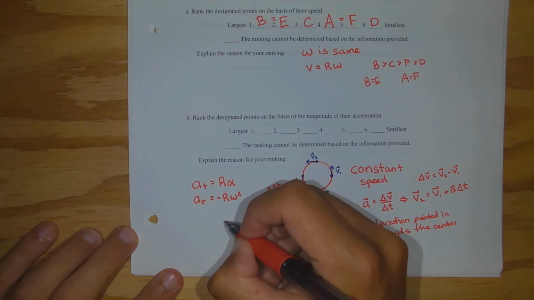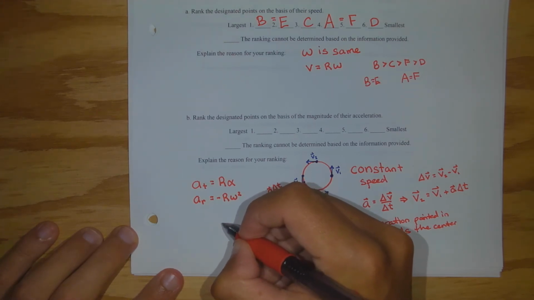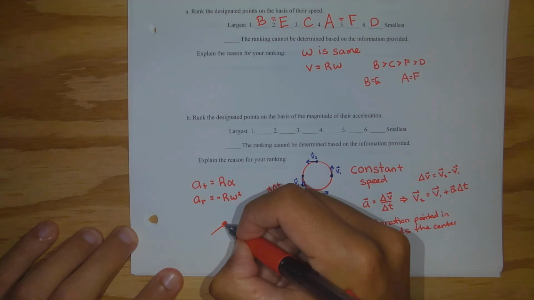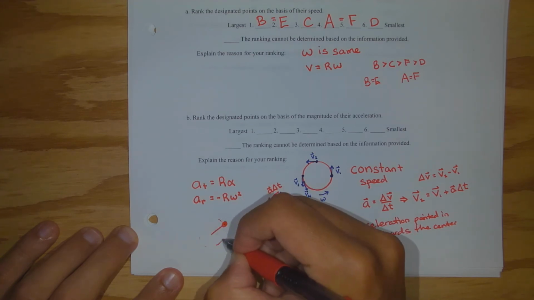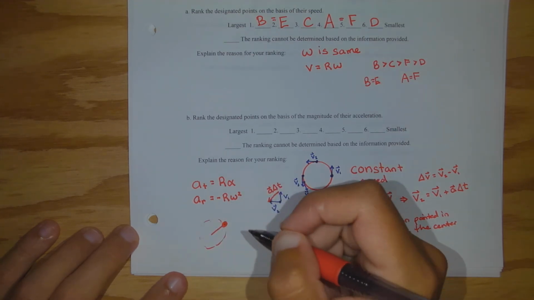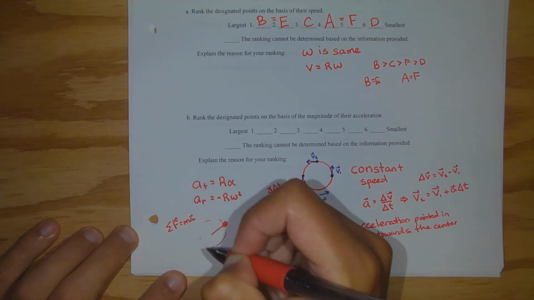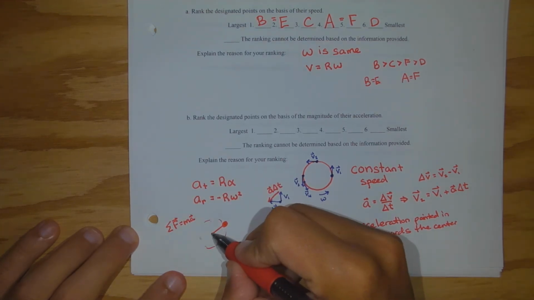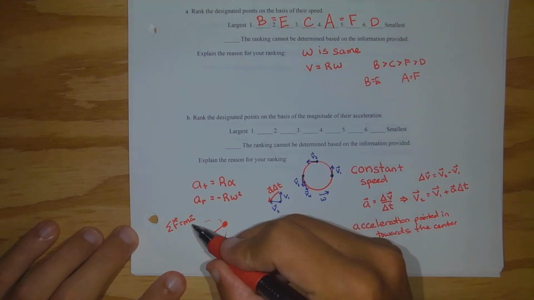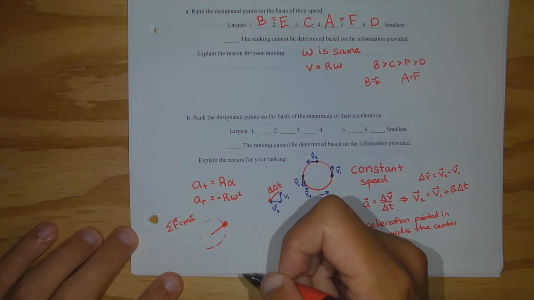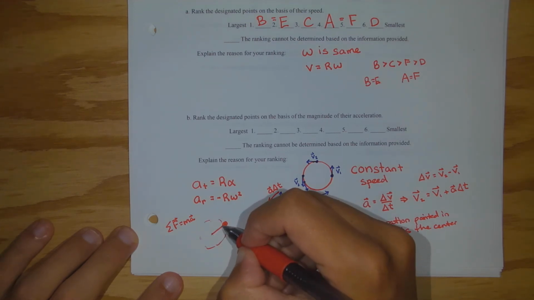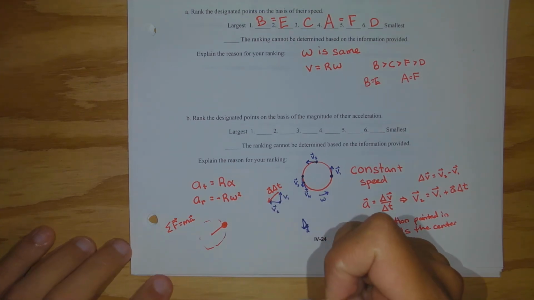If you take an object and attach it to the end of a string, and you spin this around in a circle, remember from Newton's second law, we have the sum of the forces is equal to the mass times the acceleration. So if you're applying a force to this string, then the net force is equal to the mass times the acceleration. If you let go of the string, is the object going to keep going in a circle?